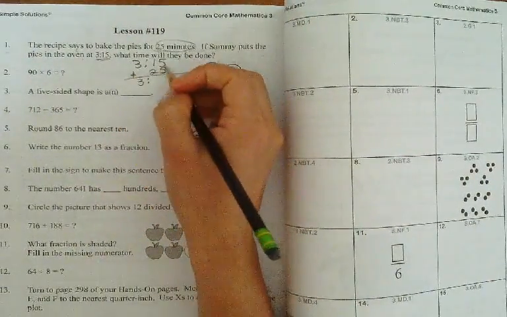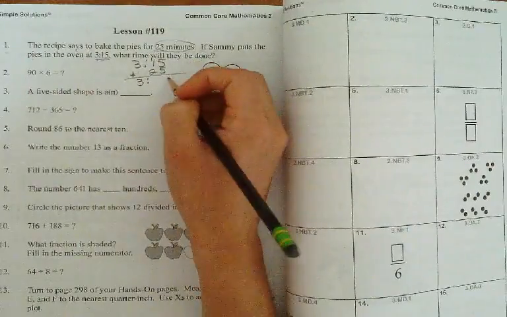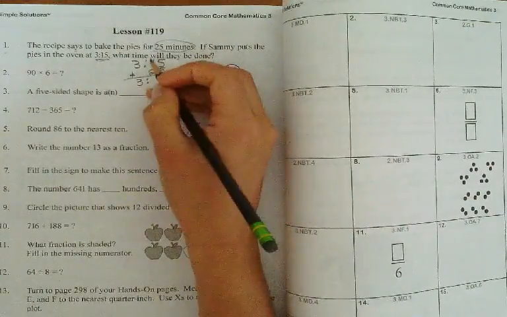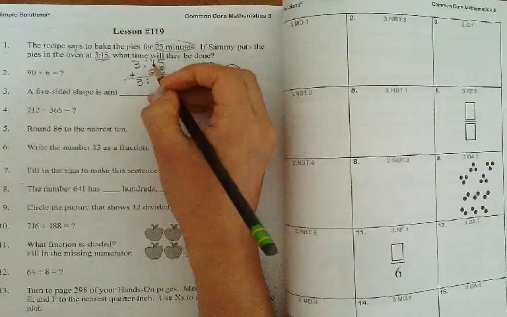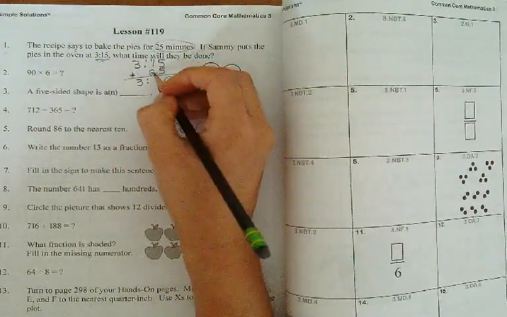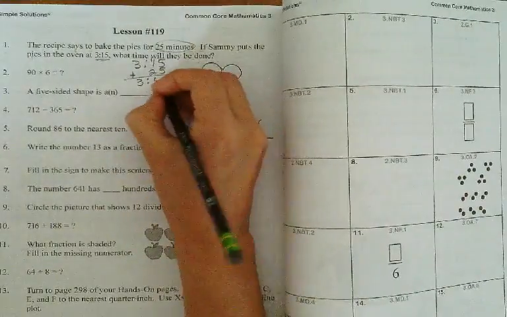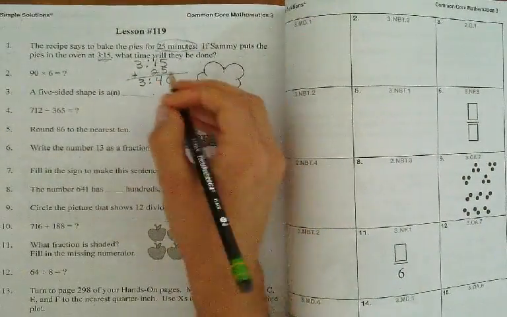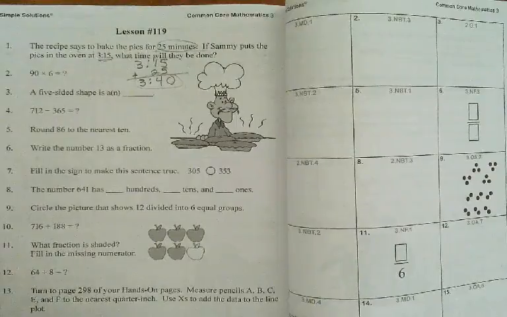So let's see, 5 and 5 is 10. Okay, put the 0 down there. This is a 1. 1 and 1, I add these together, which is 2. And then I add 2 more, which should be 4. So the pies should be done at 3:40.